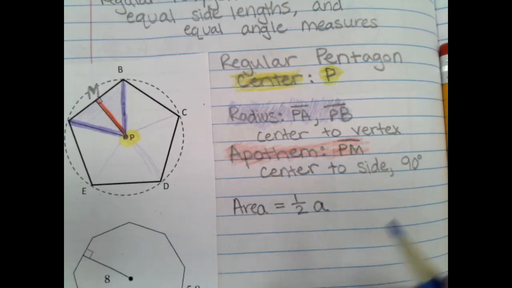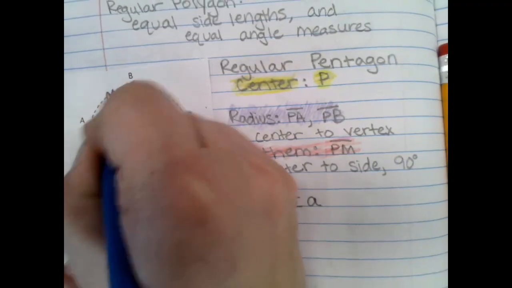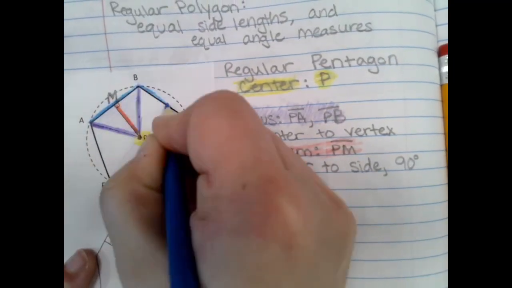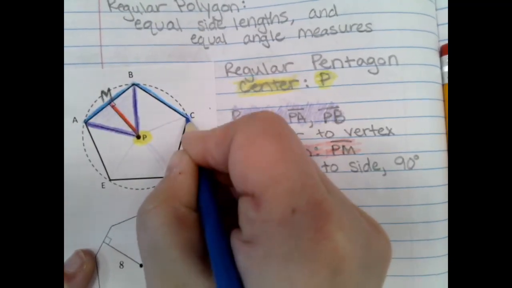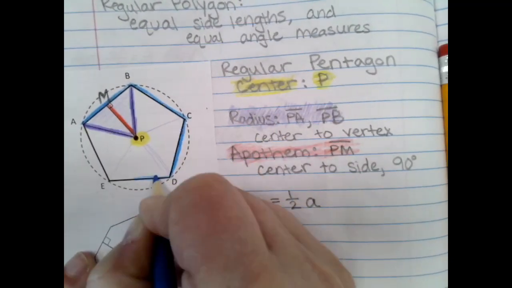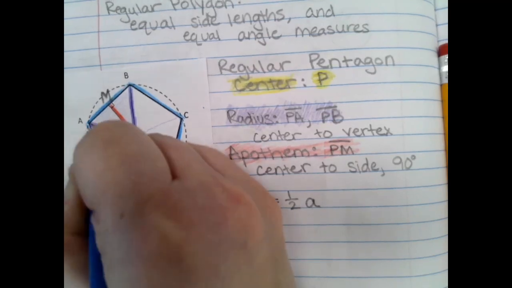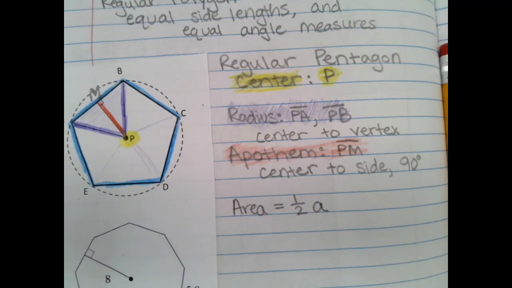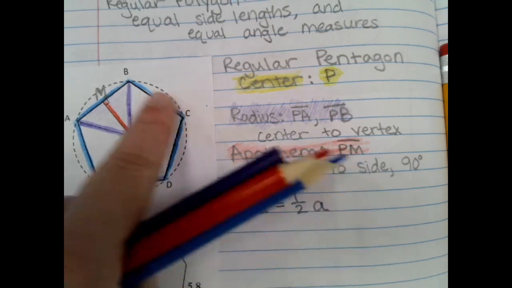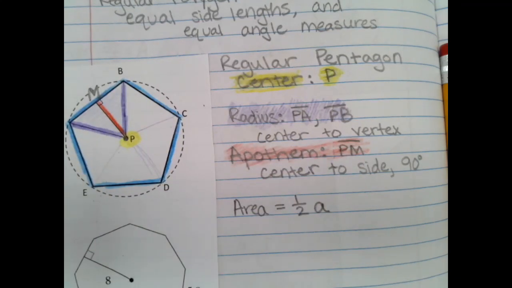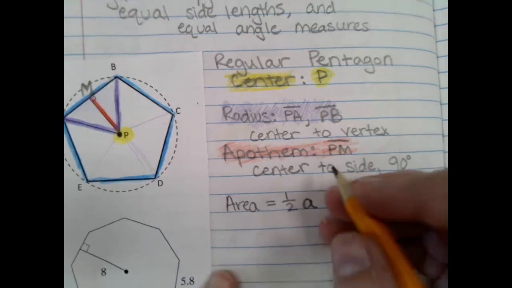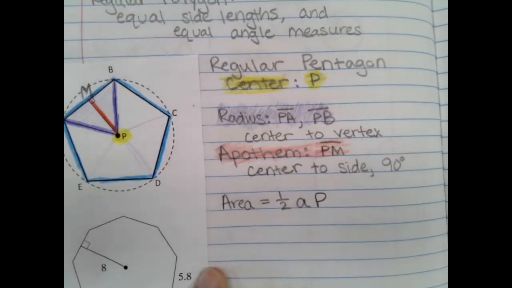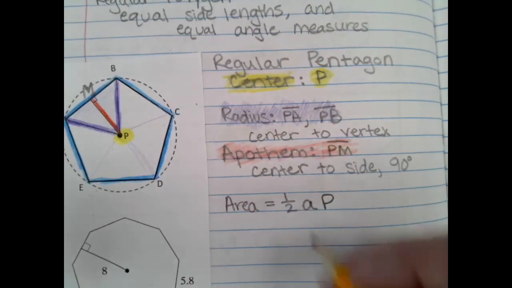So all these outside parts, and in math, what do we call that amount where it goes all on the outside? Perimeter, yeah. So our formula is half apothem times perimeter.